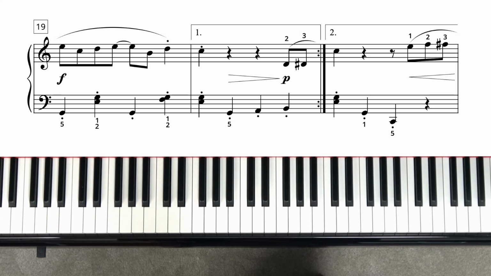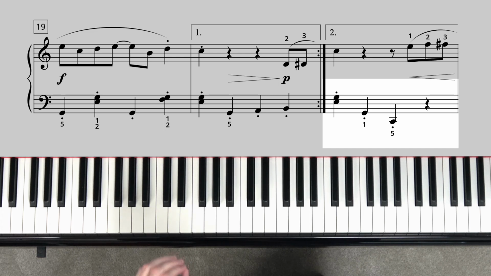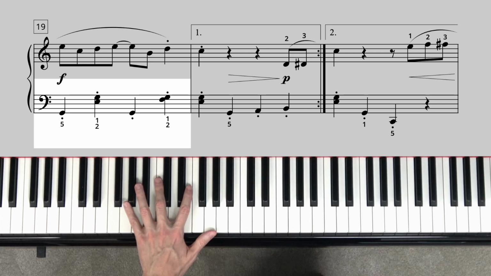Now, let's pretend we're going through it the second time and take a look at the second ending. The right-hand part doesn't change much, but the left hand has a special little pattern for the second ending. Let's go back to measure 19 and pretend this is our second time to play it.